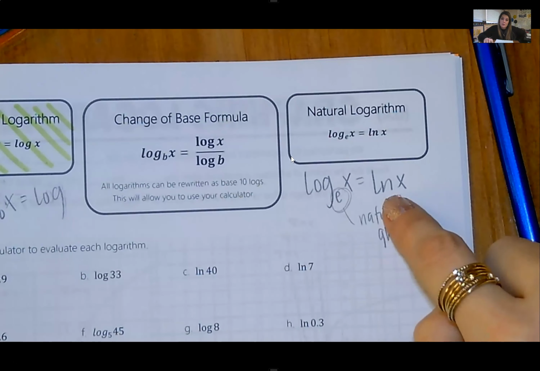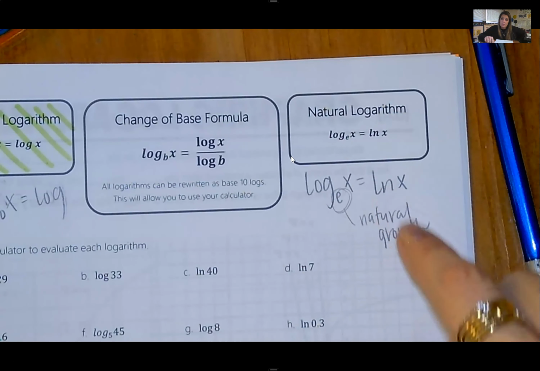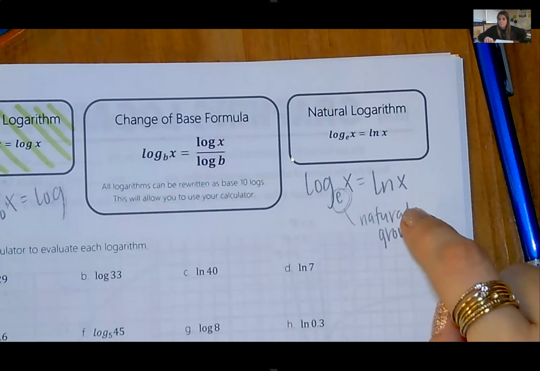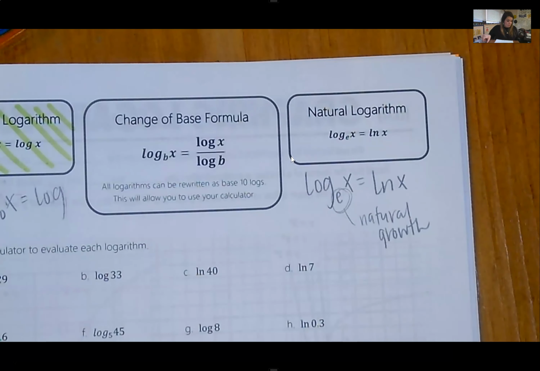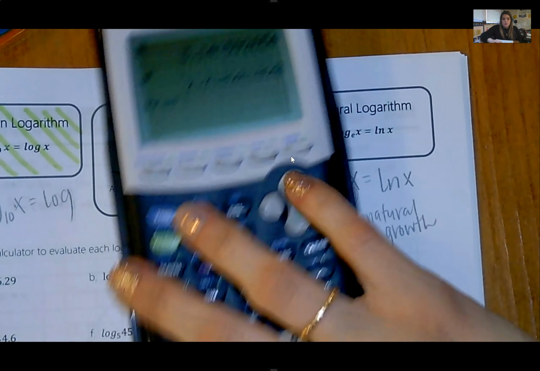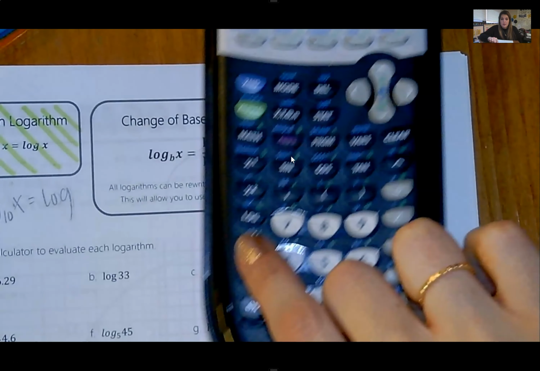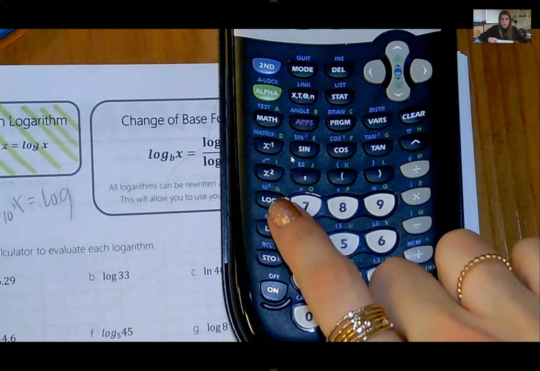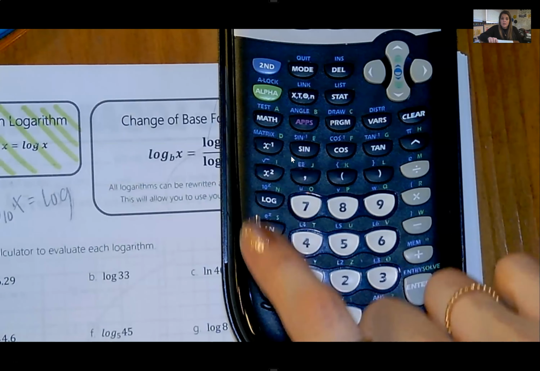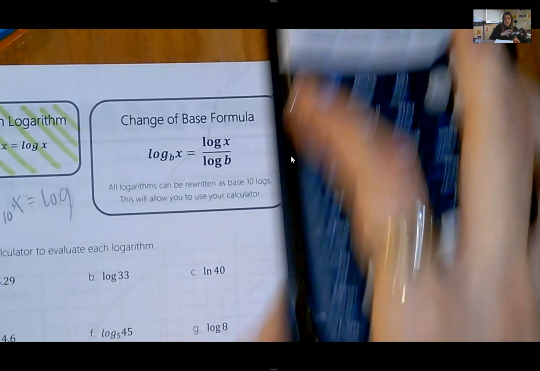So that's why we call this the natural log, because e represents natural growth. We get lucky on this one too, because there is a button for natural log. So now we have a button for log and a button for natural log.